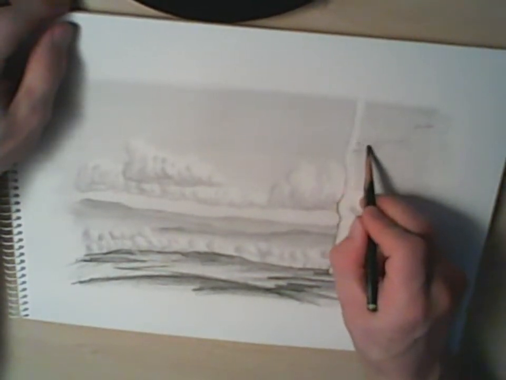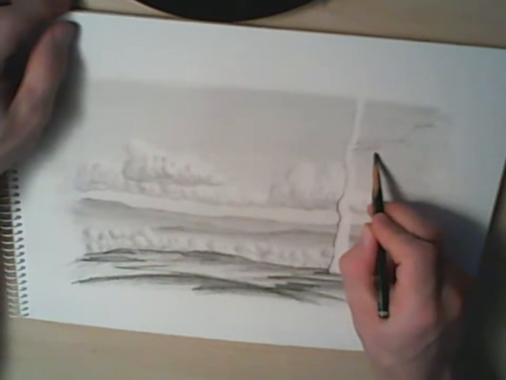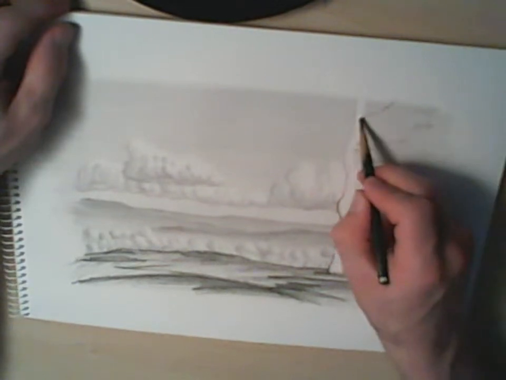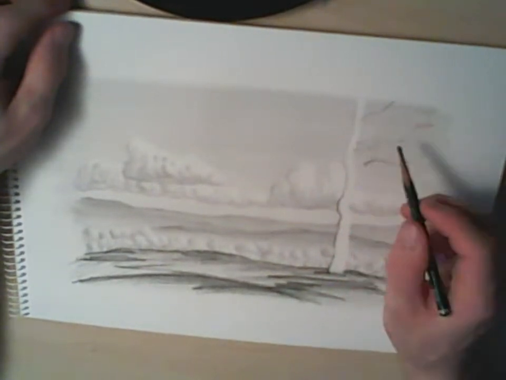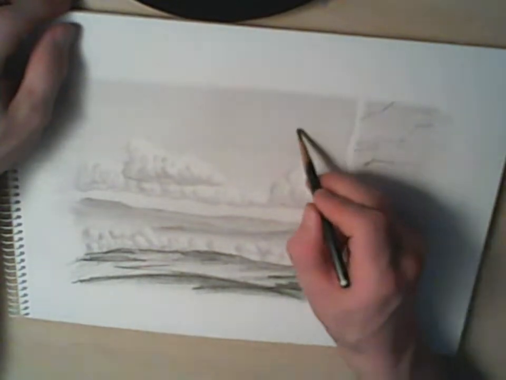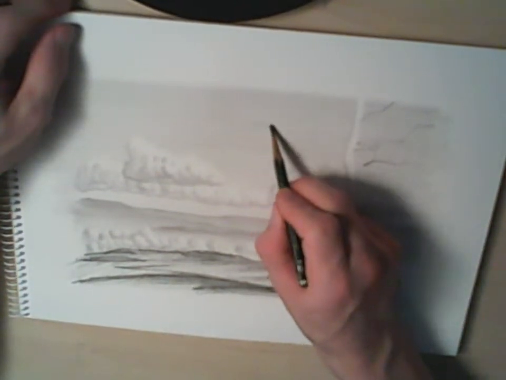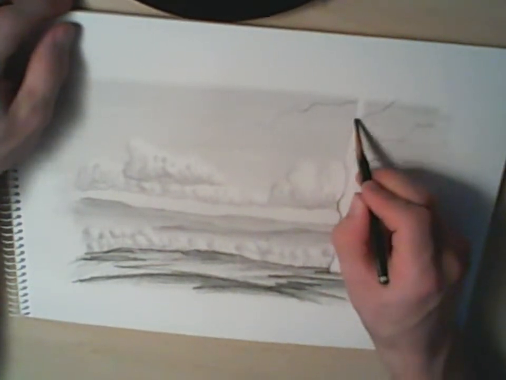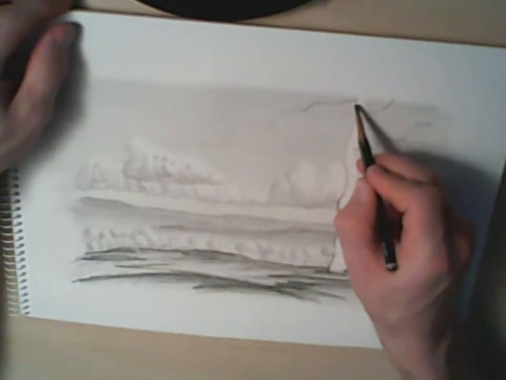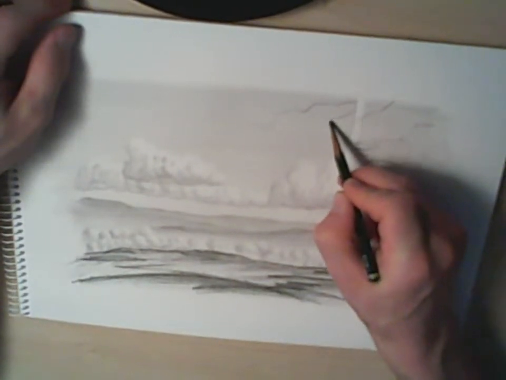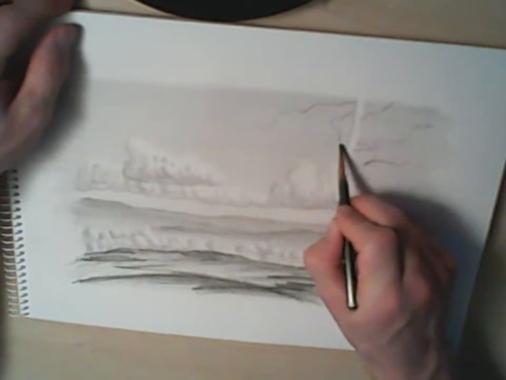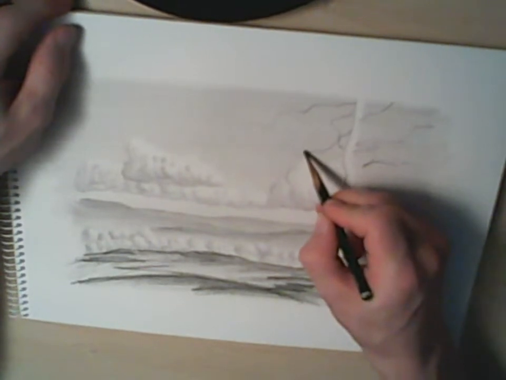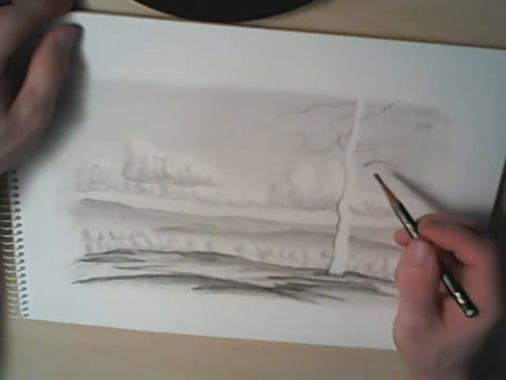Maybe one goes like this, one maybe like that, another one right here, one going all the way over there from up here, another one goes into the distance from the trunk and away from us, and another one maybe down there, like so.